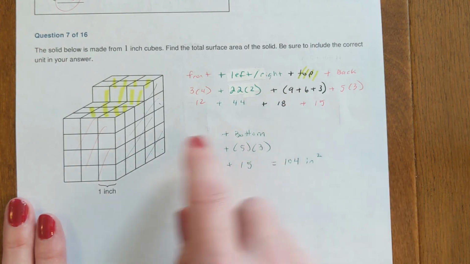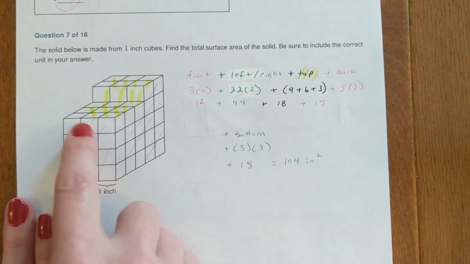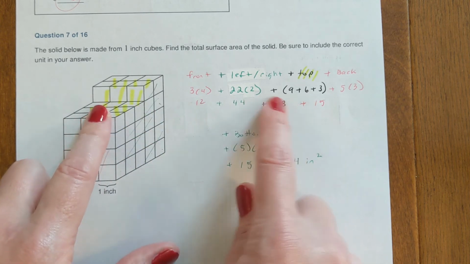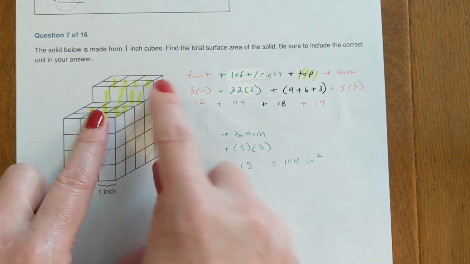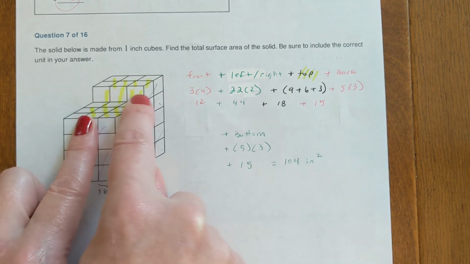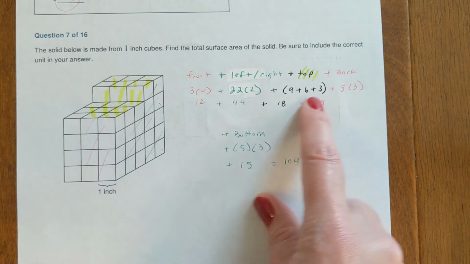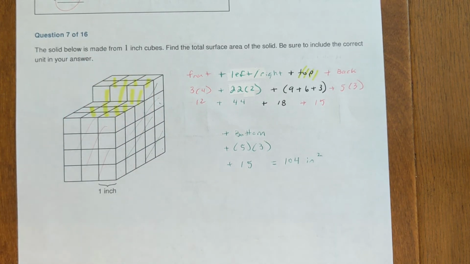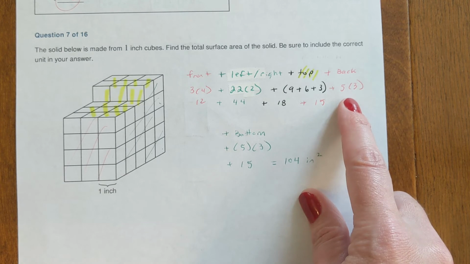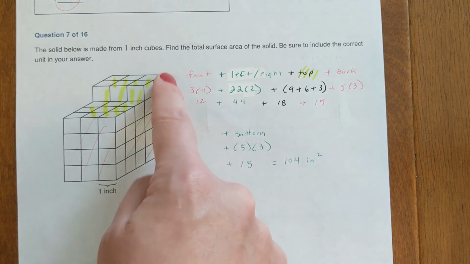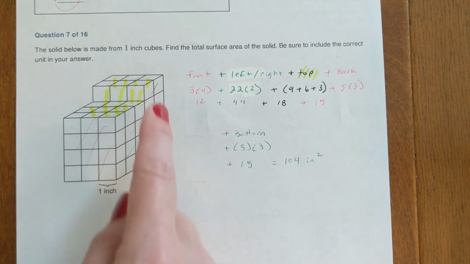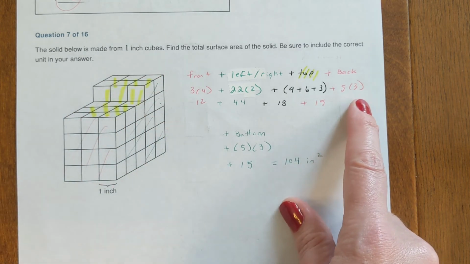The top of it, I highlighted it with yellow. So we've got 3 by 3, 9. And then we've got the very top, which is 2 by 3, 6. And we've got that little piece right there, which is 3. So that gives you the highlighted pieces that we can see there of the top. And then we've got the back of the box. And the back of the box is going to be 5 high. And then it's going to be 3 deep. It's 3 across, so the back of it is 3 deep. So 5 by 3 for the back.